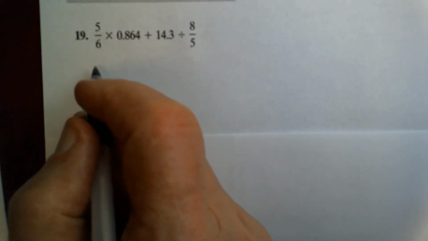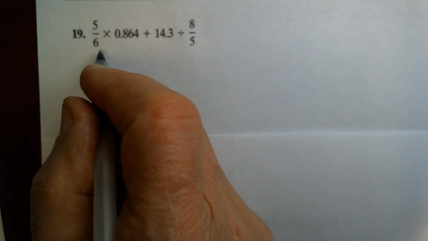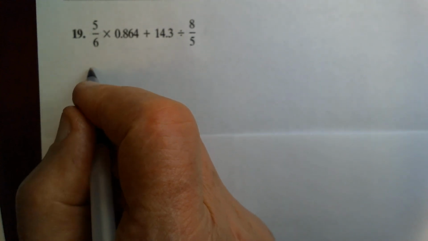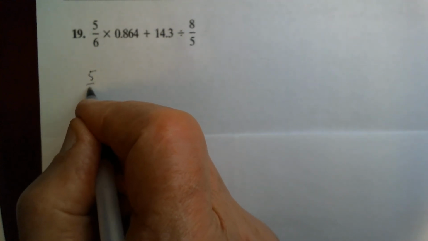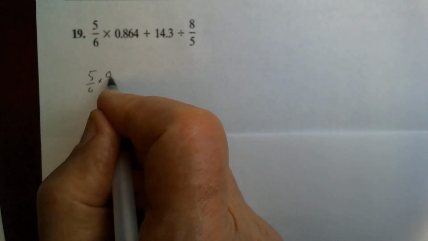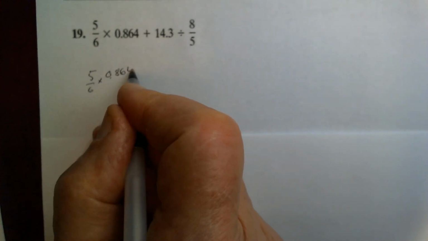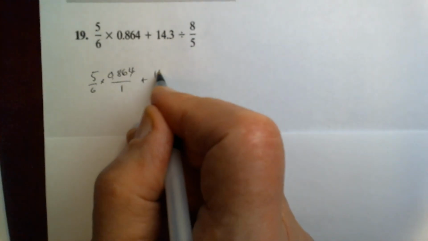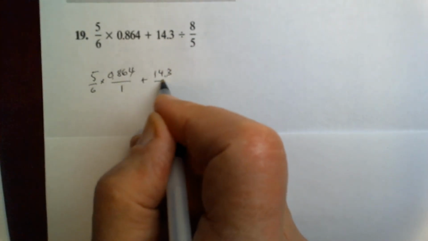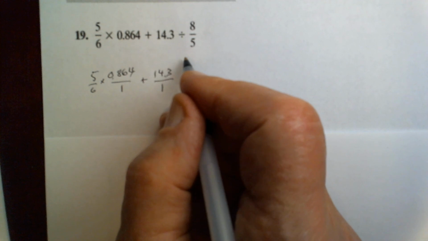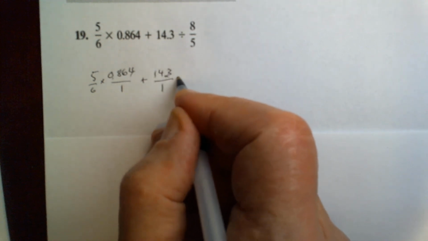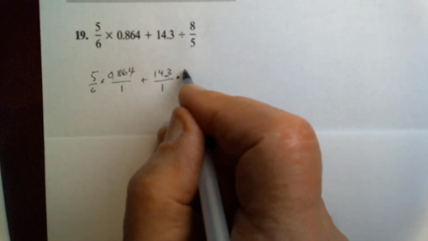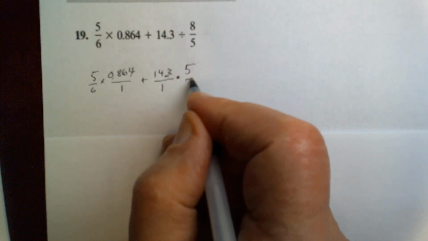For number 19, we use the previous method, number 3, to multiply 5/6 times 0.864 divided by 1 plus 14.3 divided by 1. And remember, we divide by a fraction by multiplying by the reciprocal of the fraction, so times 5/8.